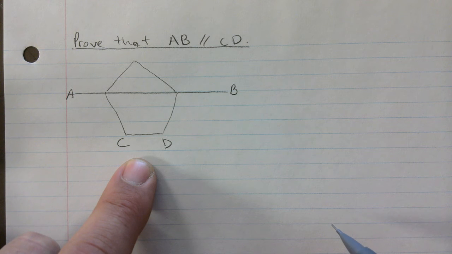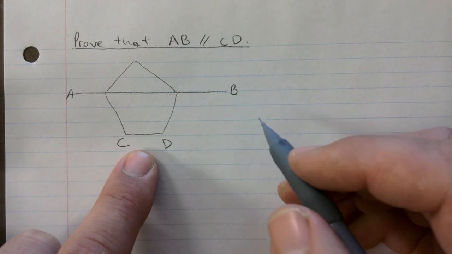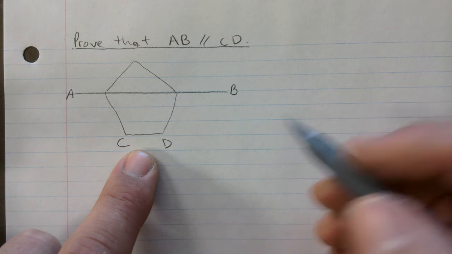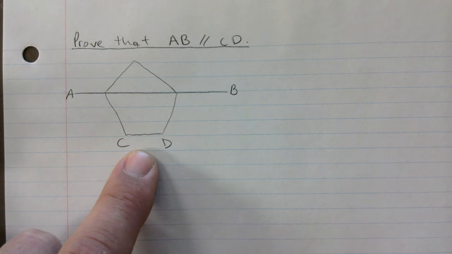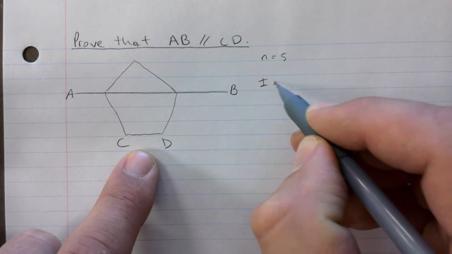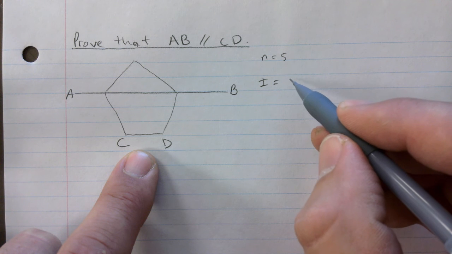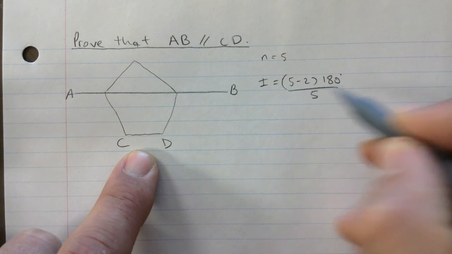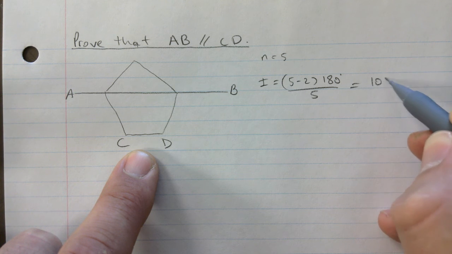Are there any numbers on here right now? No numbers on here, right? So what should we start with? How could you get a number in there? The interior angle of the pentagon, that's right. So n is equal to 5. We're going to go find that. And that's 108, right?